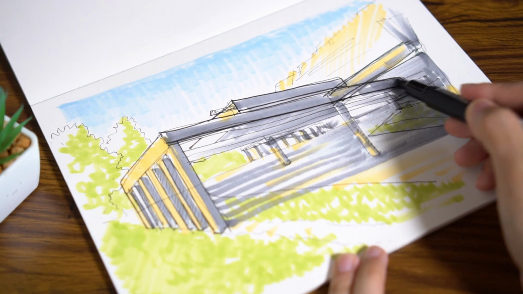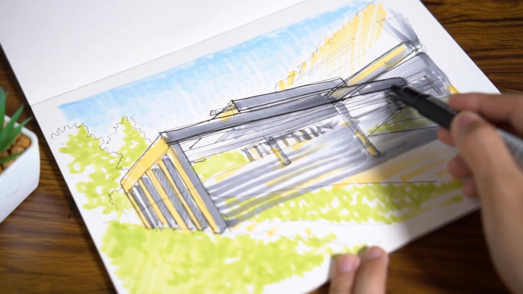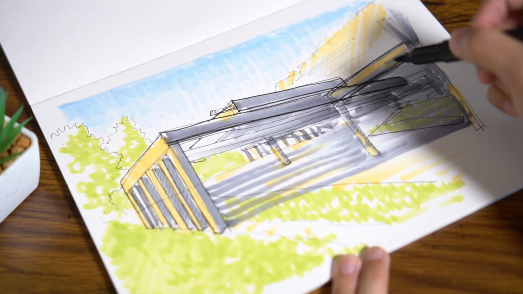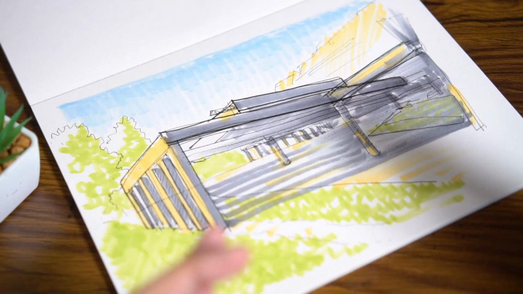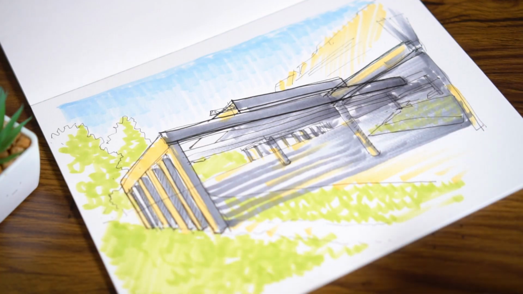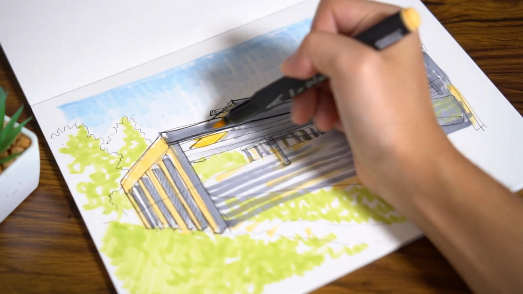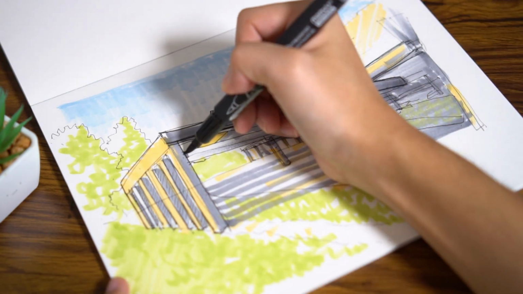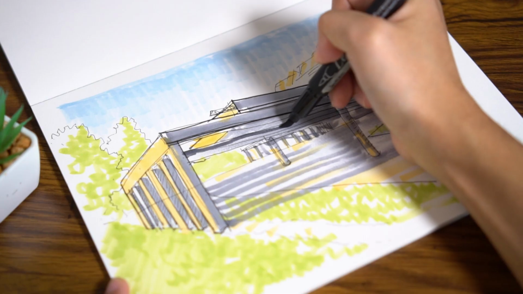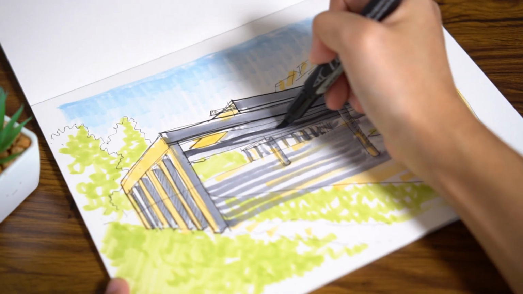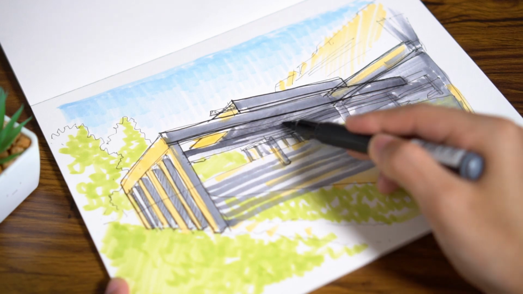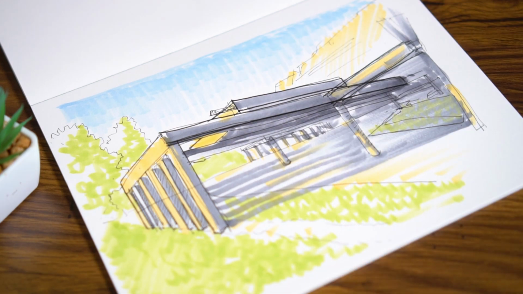Alright, let's get more shadow going on here. This is why I like alcohol-based brushes, because you're allowed to add more into the drawing without really coloring in the same value and tone. Okay, actually this side is a little bit in the shadow, because it's the side of the pillar. Maybe you've got to get the bottom side colored in like that. Okay, so there it is.